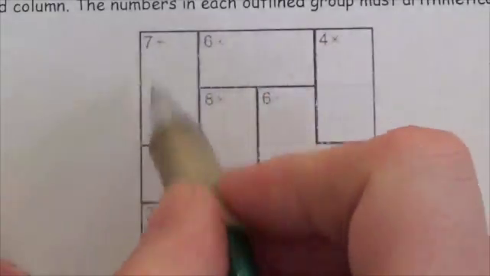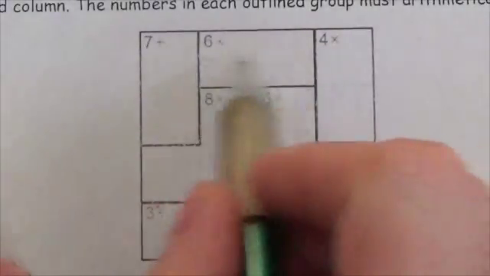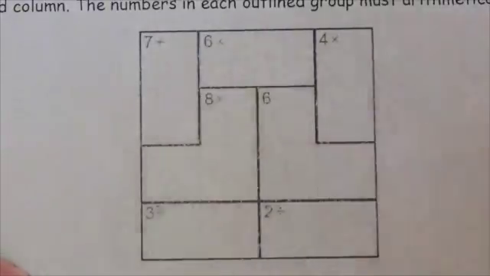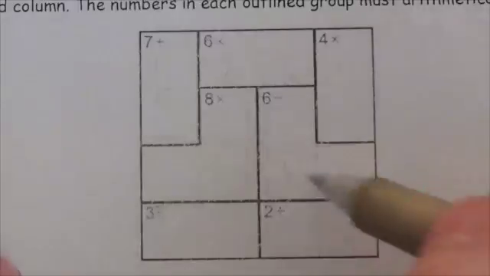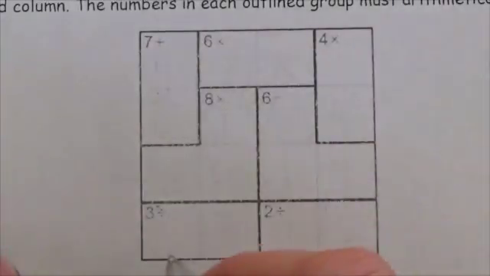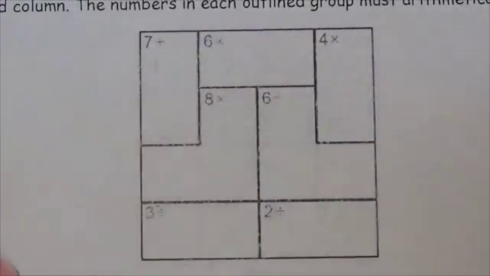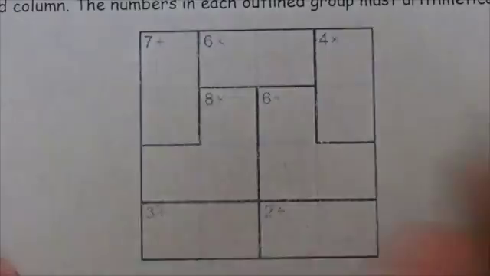I know that these two have to add up to 7. These two got to multiply to 6. They got to multiply to get 4. These, their product is 8. The sum here has got to be 6. The quotient here is 3. The quotient here is 2. Okay. Oh, boy. Well, let's just start at the top here.